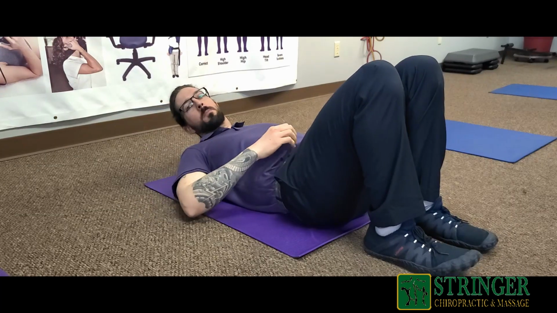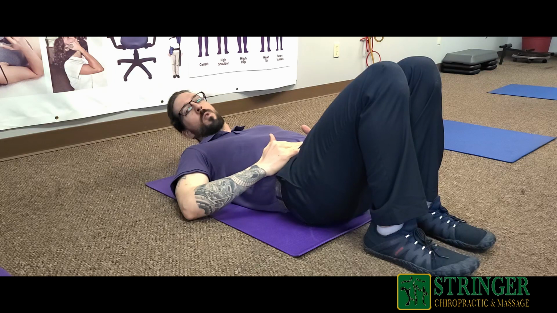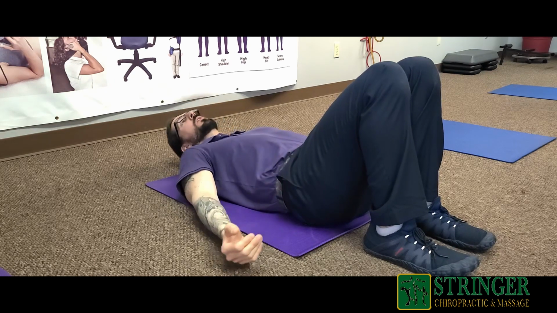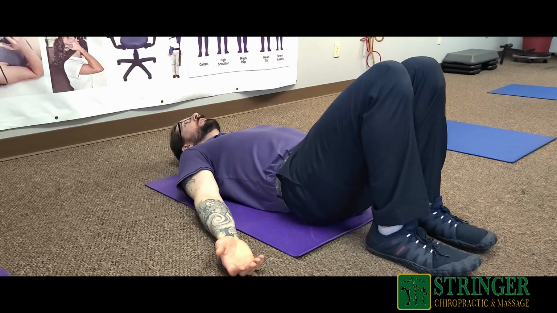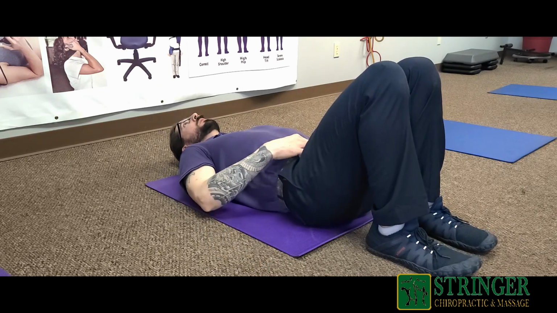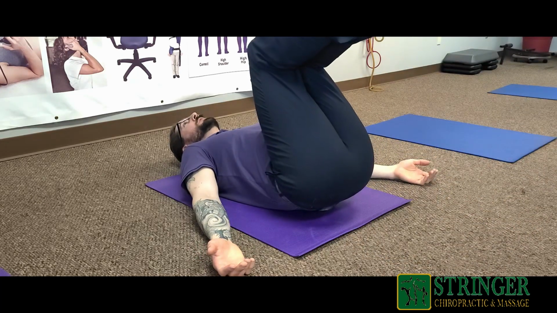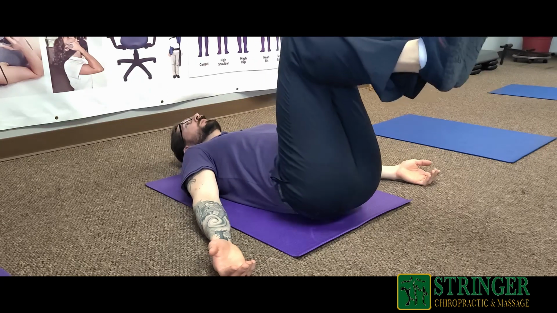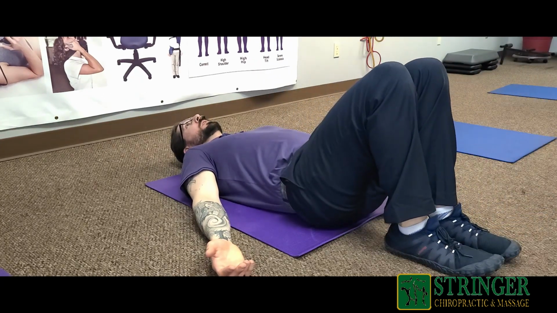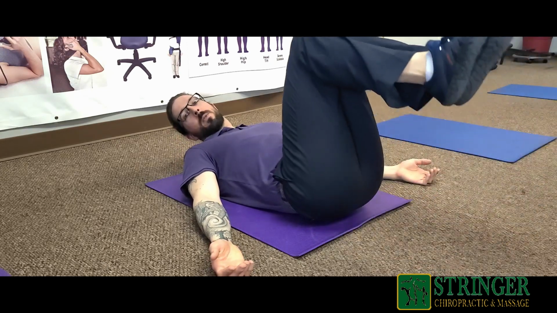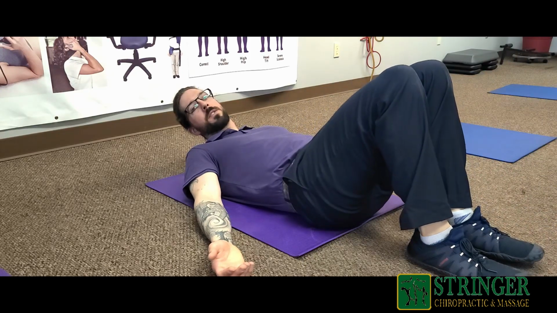The next exercise we're going to perform is the reverse crunch, which is going to target the lower abdominals. To perform a reverse crunch, we're going to start laying down on the floor with the knees bent to about 90 degrees. And then all I'm going to do is contract my lower abdominals to bring my feet up towards my chest. And I'm going to use those lower abdominals to slowly control the movement back down to the floor. You can perform anywhere from 2 to 3 sets of these with 15 to 20 repetitions.